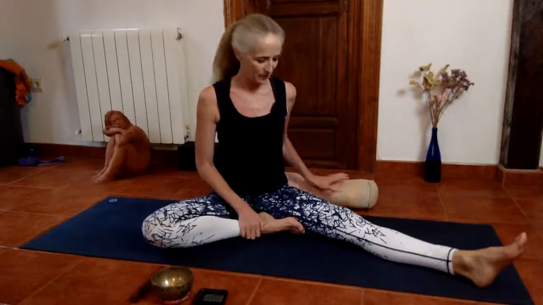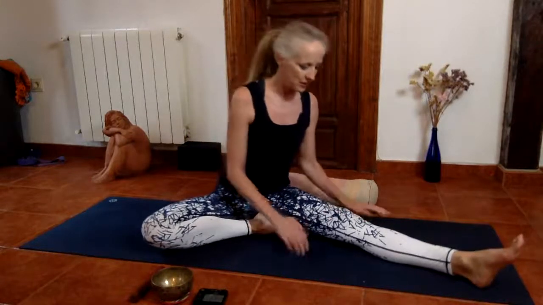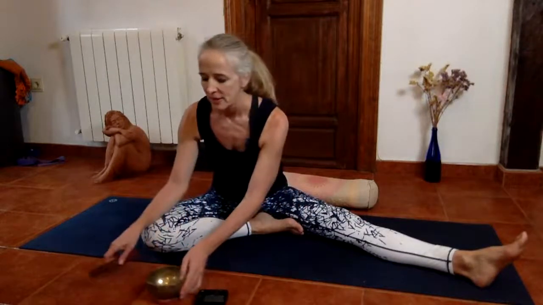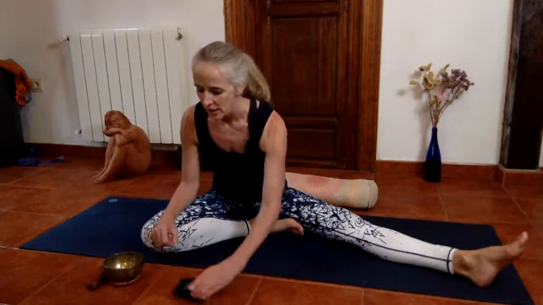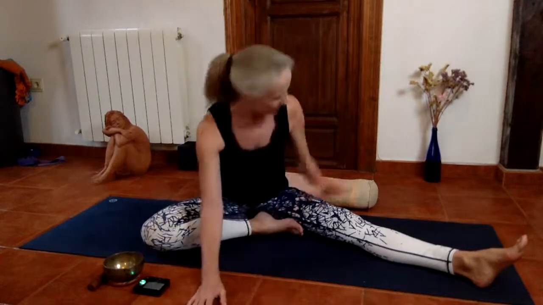Coming into the position, remember also if this is uncomfortable for your hamstrings, please sit up on a bolster. And I'm going to be doing the half butterfly coming forward.